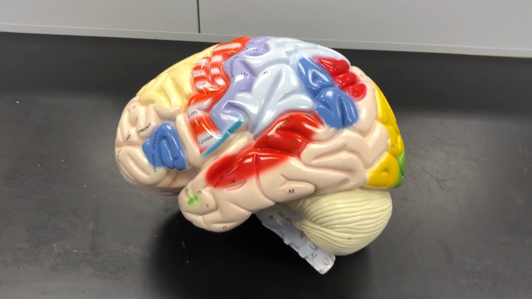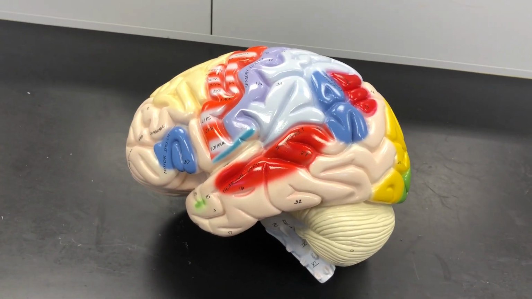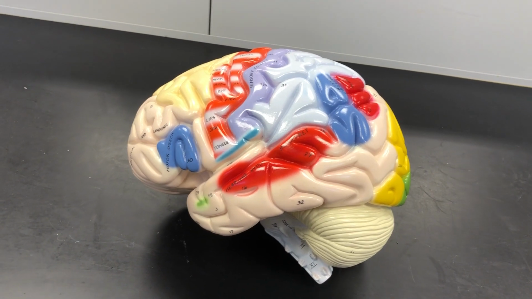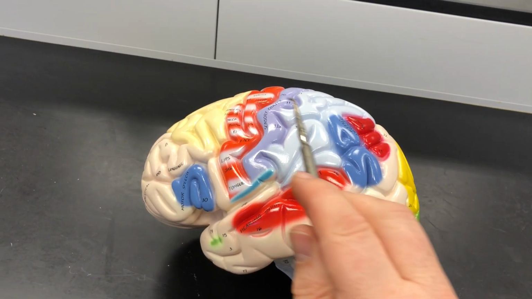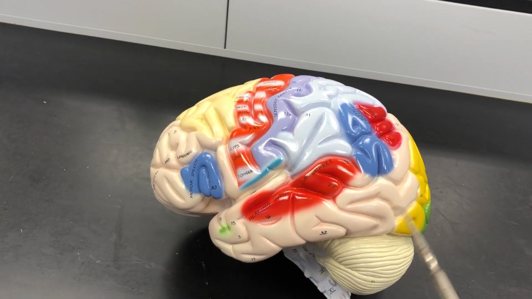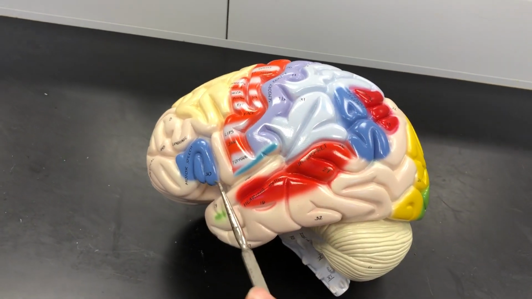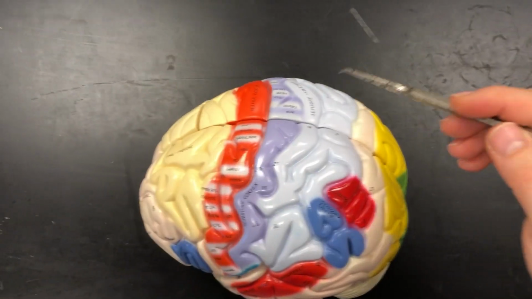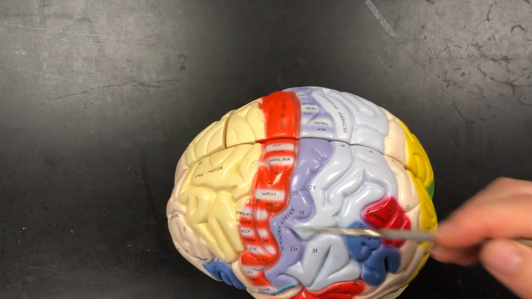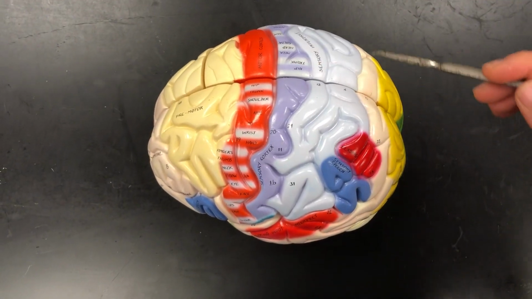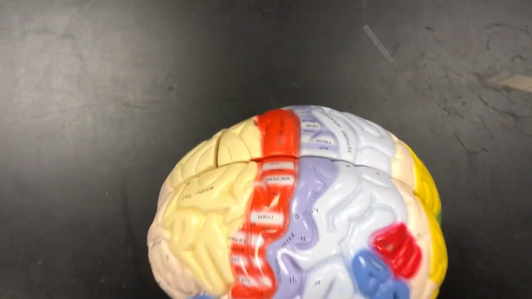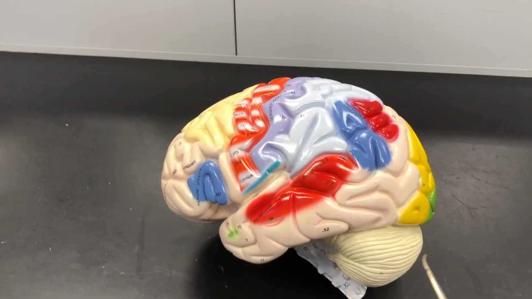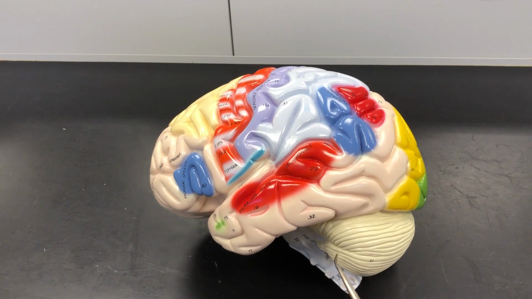It covers some major external parts of our large color-coded brain. And this biggest part is the cerebrum. It's made up of two cerebral hemispheres. That's one cerebral hemisphere, another cerebral hemisphere. That's the cerebellum.